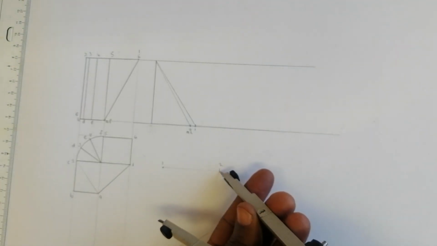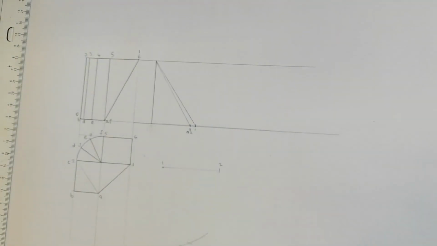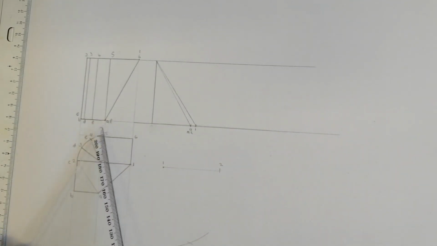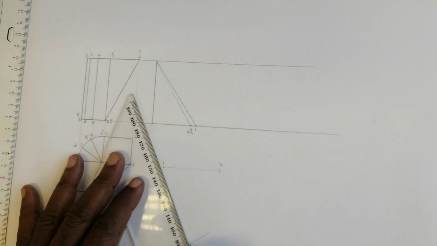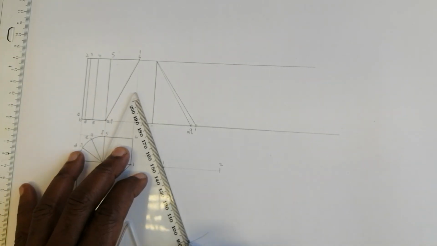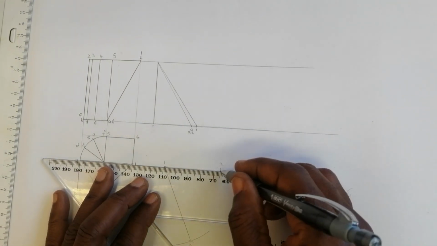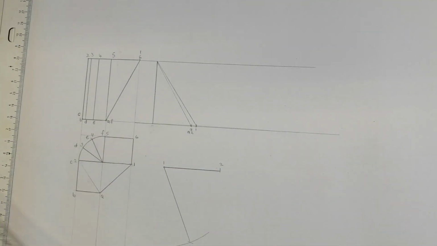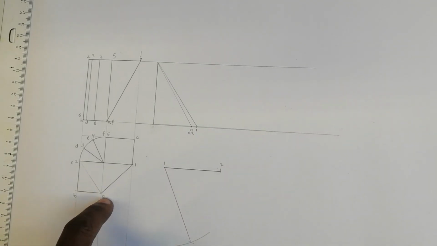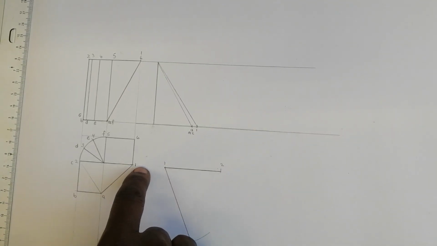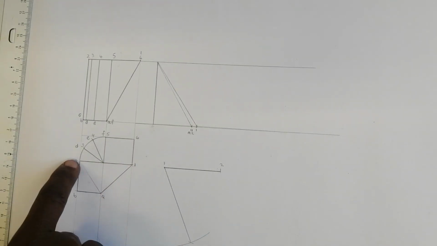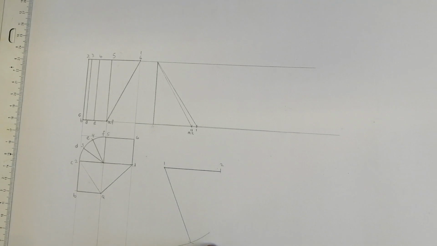Now from 2, I mark off here. This is the point A. Right? Then I can join 1 to A, 1 to 2. Now I'll work out. You see, I have 2 and A in top view. Remember, in top view I start 1, 2, A. Now I have 2 and A, I need B. So I have to find the position of B.